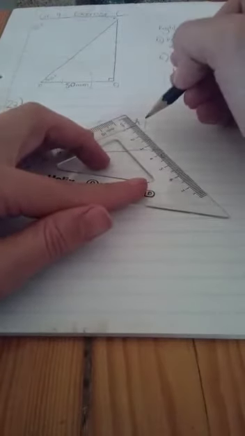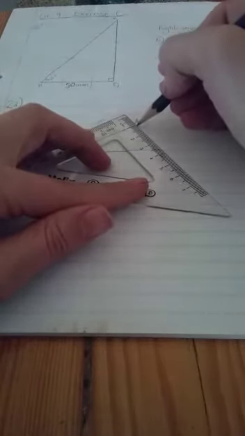And then we close the triangle by joining A to C. And there's our triangle ABC. So let's just write in the details here. They told us that this was 55 millimeters. AB was 45 millimeters. And then this was a 30-degree angle.